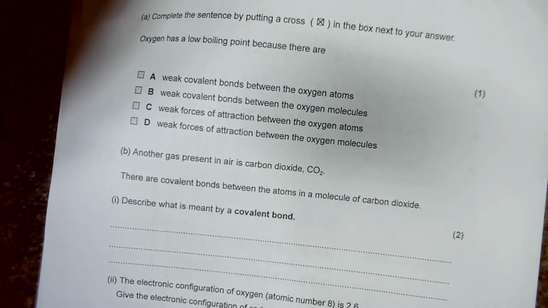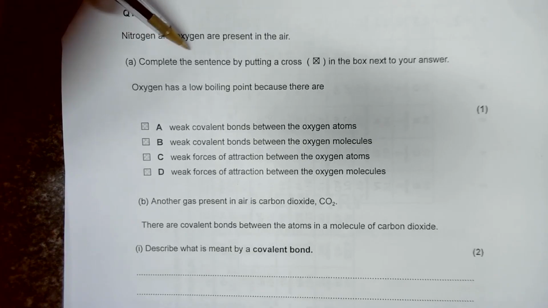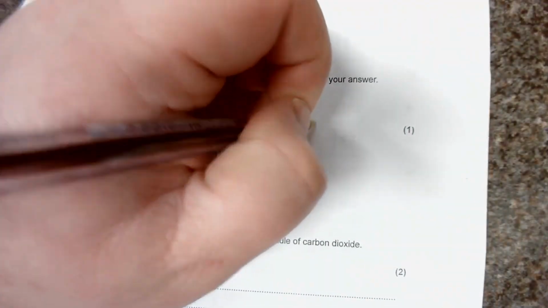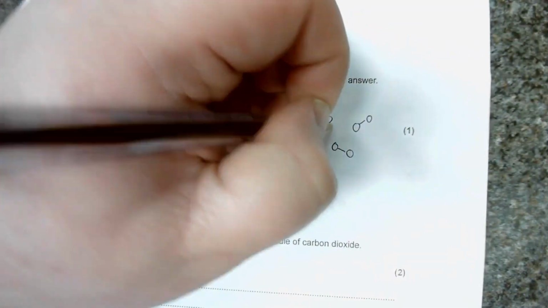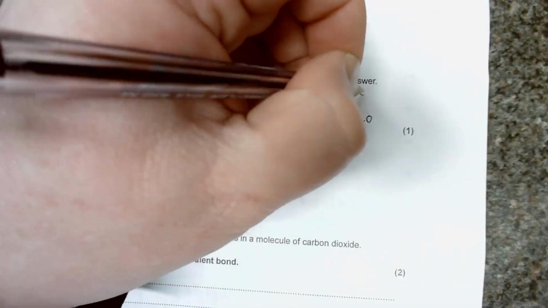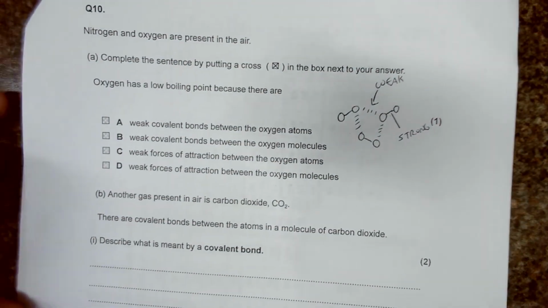It's about nitrogen and oxygen being present in the air. Complete the sentence by putting a cross in the box next to your answer. Oxygen has a low boiling point because it's simple molecular. So what do we want to talk about? We want to talk about intermolecular forces, don't we? And those intermolecular forces are going to be weak, and that makes them easy to separate. So what's the question?